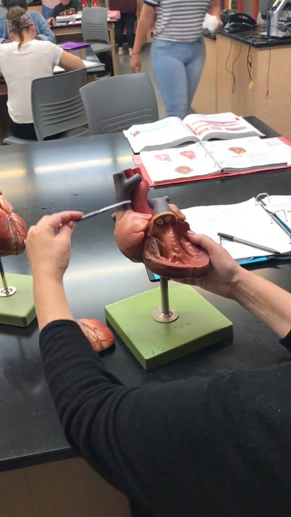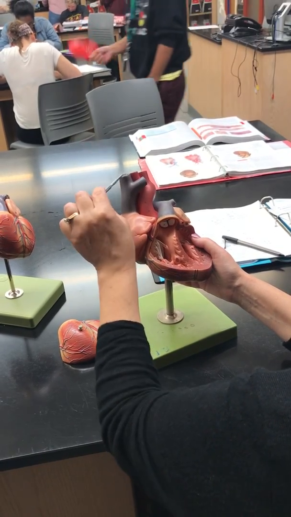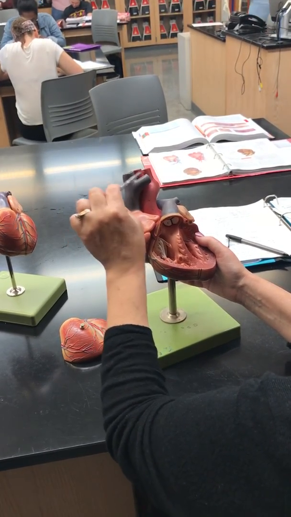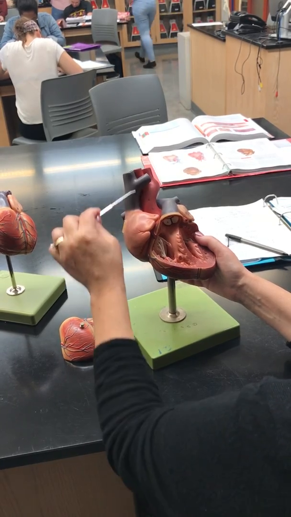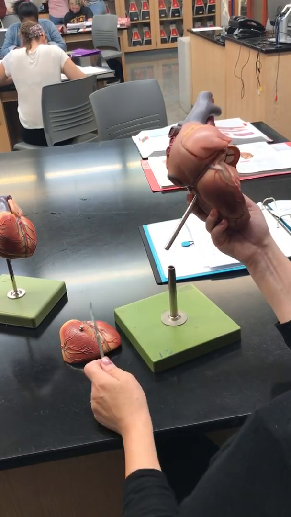This is a superior vena cava. This is a right side brachiocephalic vein, and that is a left. They're draining the head, neck, and shoulders on the right and on the left. When they come together, superior vena cava. This guy under here is the inferior vena cava, draining the body from the bottom.